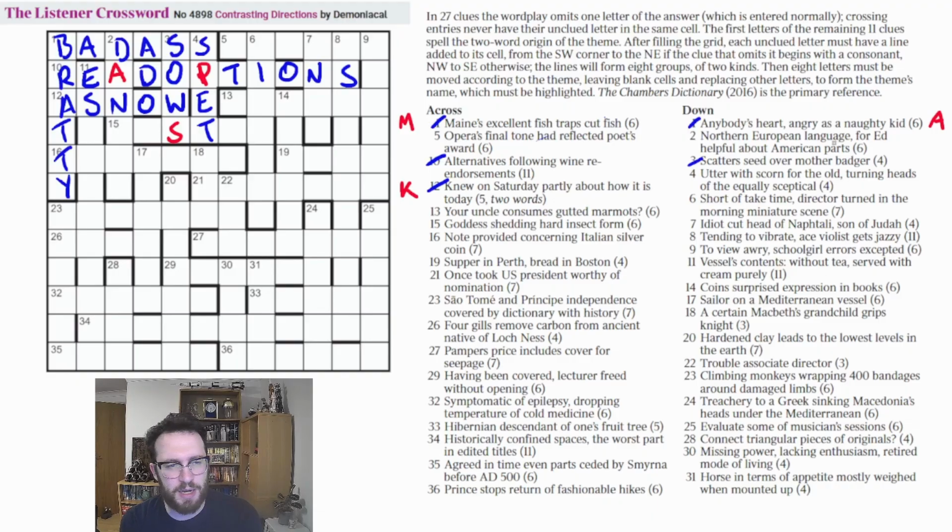Oh, Northern European language could just be Danish. About American parts. So, I mean, American could be just A, I think, but I don't understand that. Okay, I think come back to that.